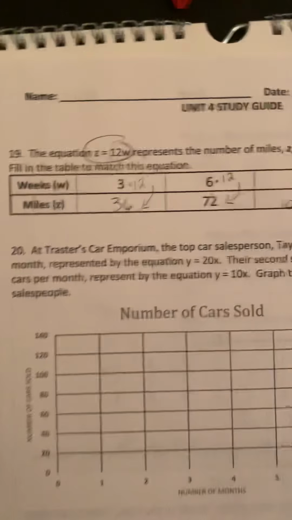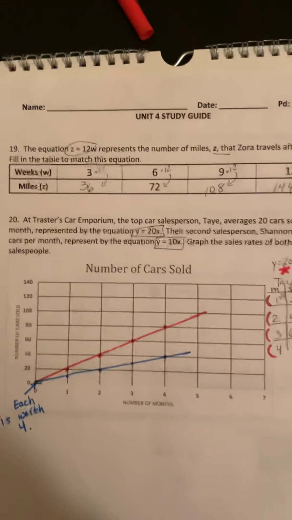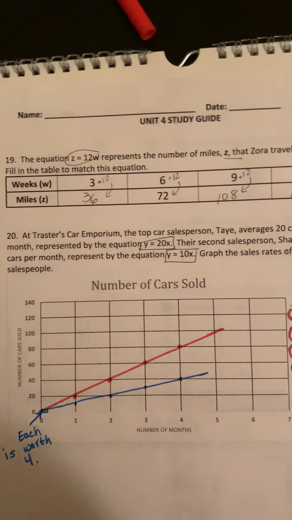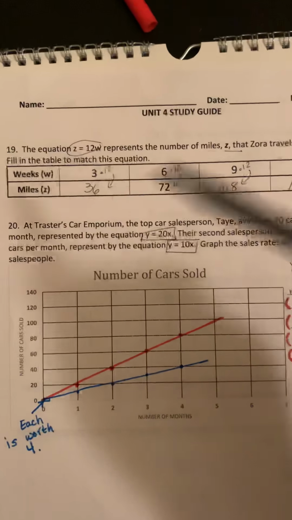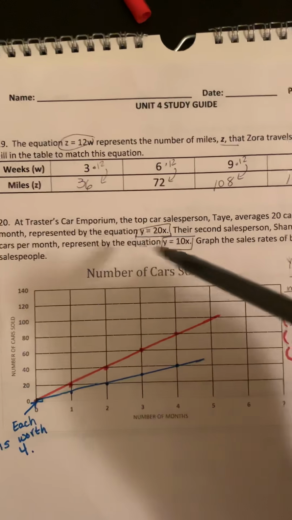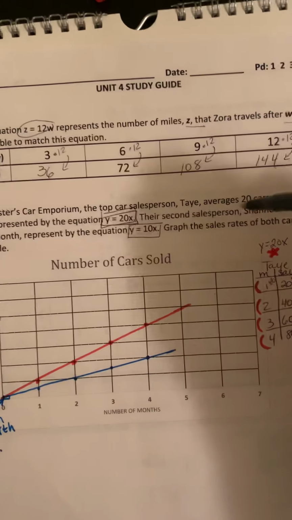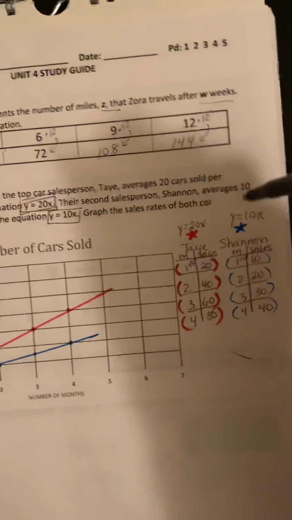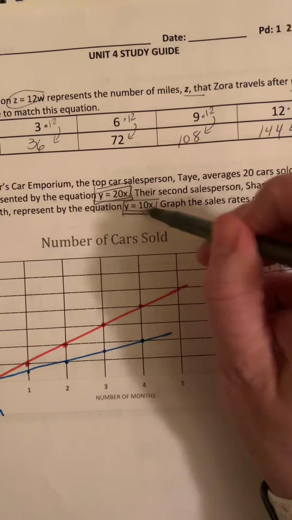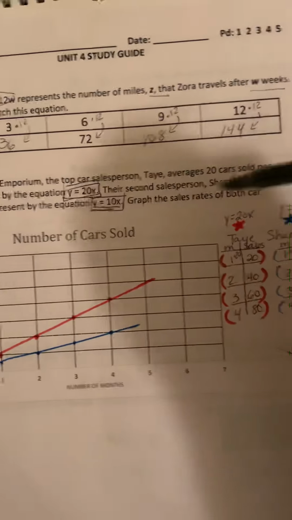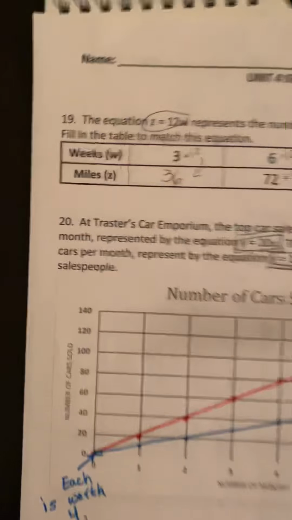All right, now for this bottom question, like I said, I'm going to bring in this one that's already been filled in so that you can see everything. It says, at Traster's Car Emporium, the top car salesperson, Tay, averages 20 cars sold per month. This is represented by the equation Y equals 20X. Their second salesperson, Shannon, averages 10 cars per month, which is represented by the equation Y equals 10X. Graph the sales rates of both car salespeople.